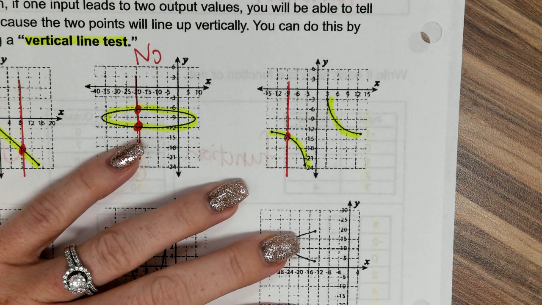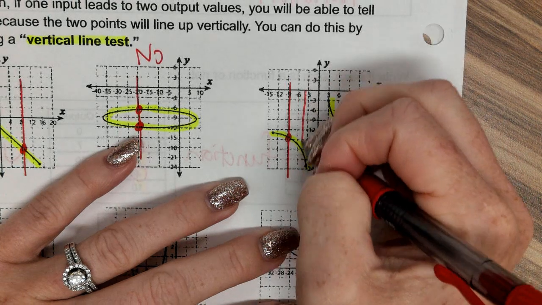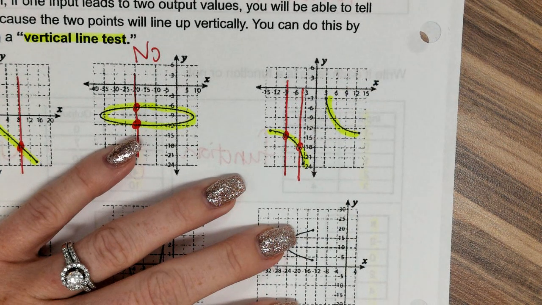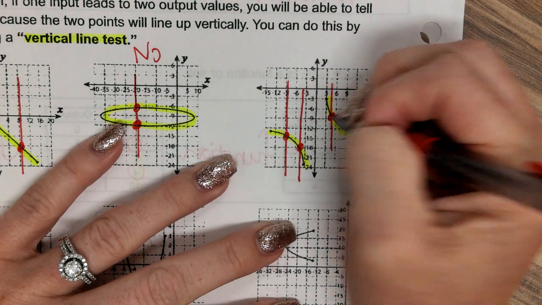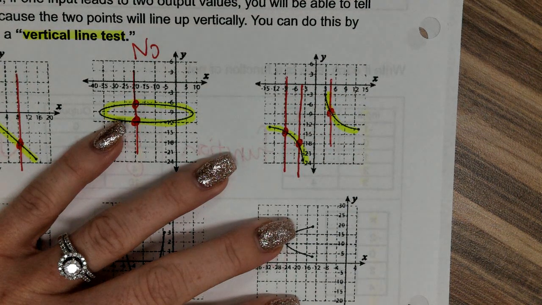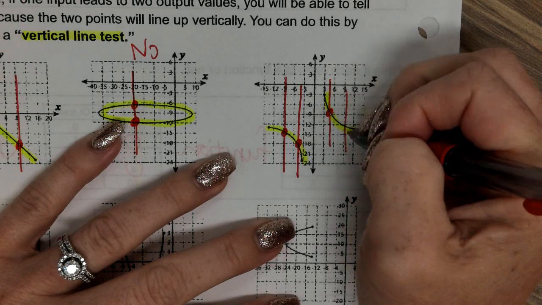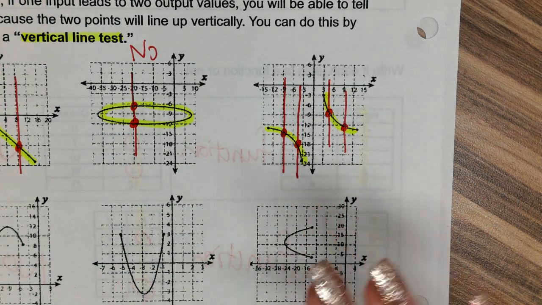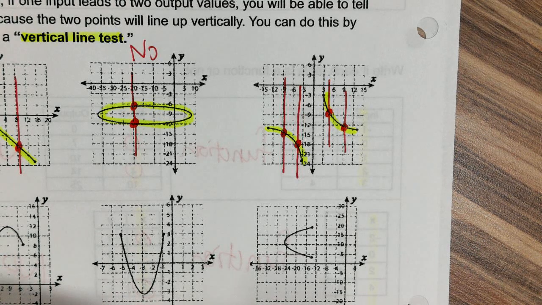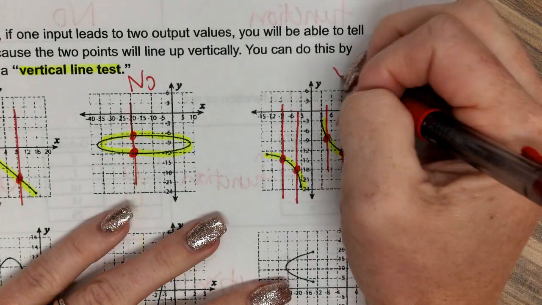Once. I'm going to draw another one. How many times did it touch? Once. I'm going to come over here. How many times did it touch? Once. Over here, how many times did it touch? Once. So did this meet the rule that no x is going to repeat itself? Yes, this is a function.